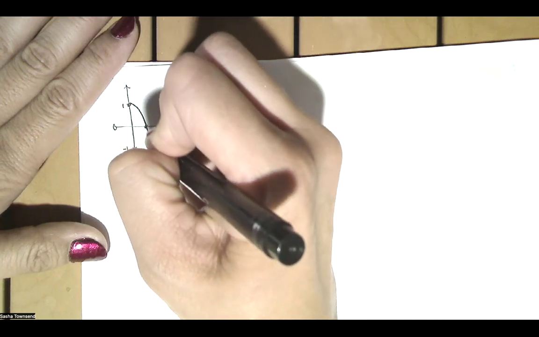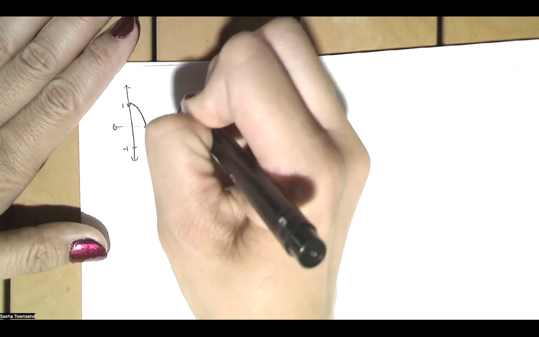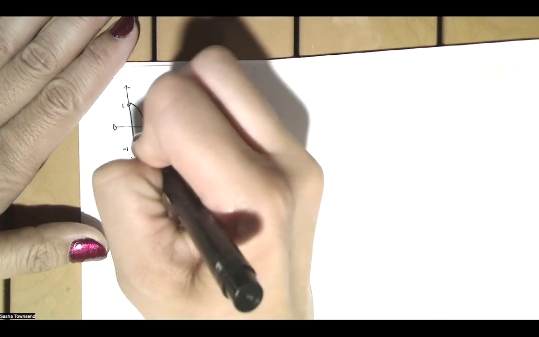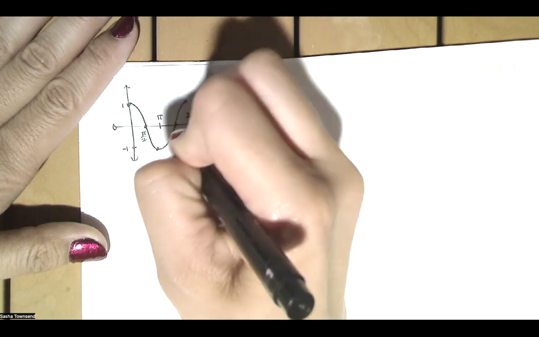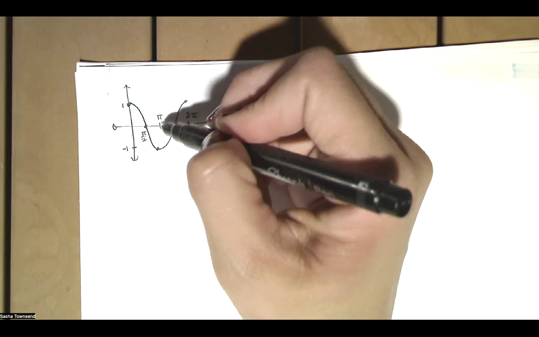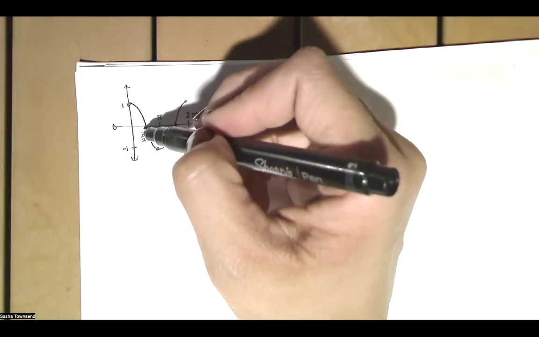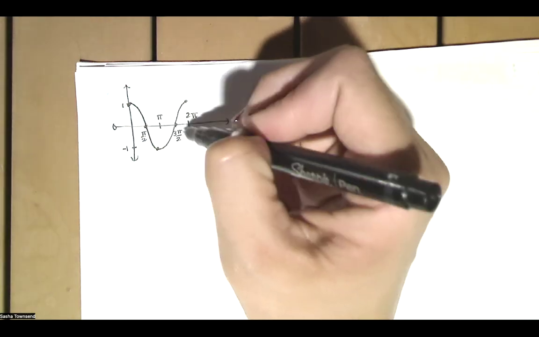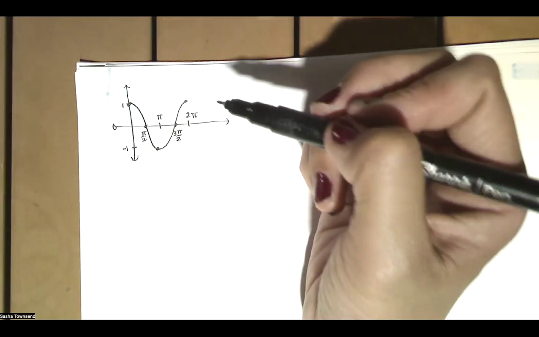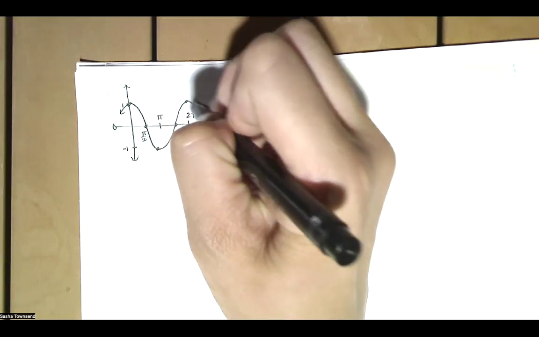And that repeats. All the interesting things happen at 1/4 of the period. The period is 2 pi. So half of that is pi, half of that is pi over 2. And then pi plus pi over 2 is 3 pi over 2 for the 3/4 of the period there. And this repeats itself.